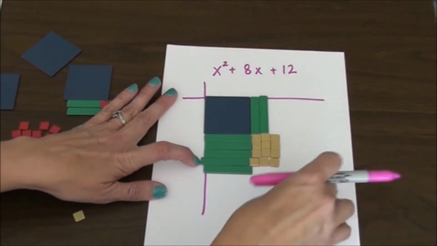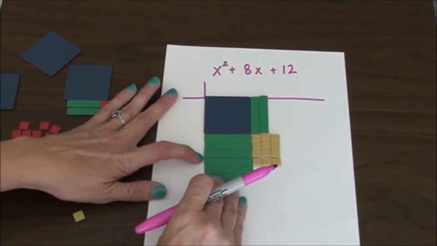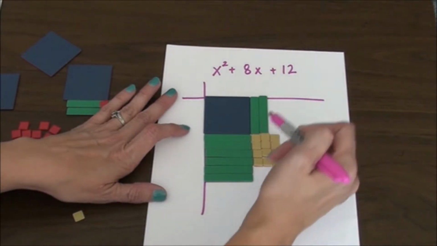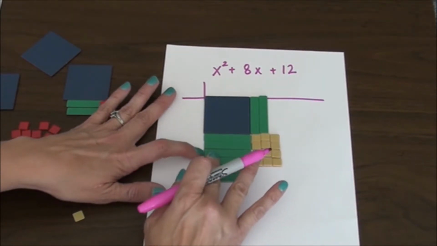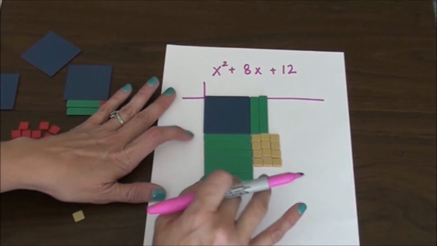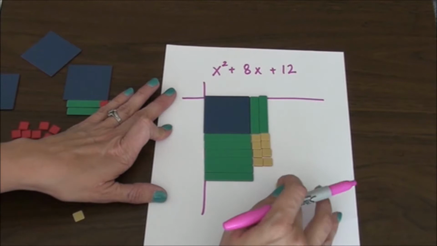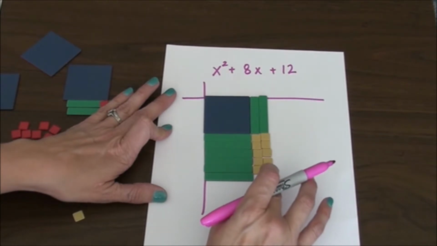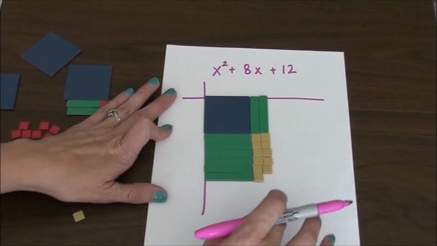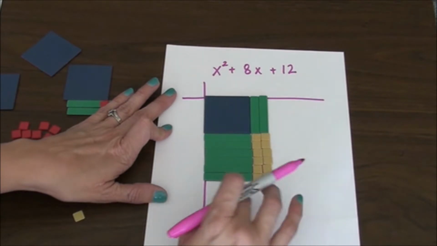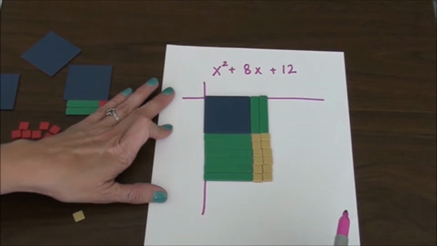I'm going to move this x one down here, and I can move from this way up here or from here down. It doesn't matter. It's still going to be side times side, or length times width. So then I fit these in and it works. I now have my rectangle.